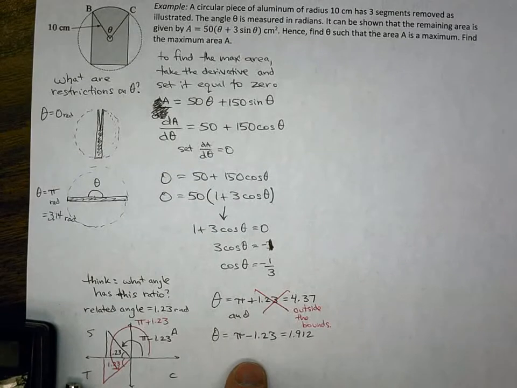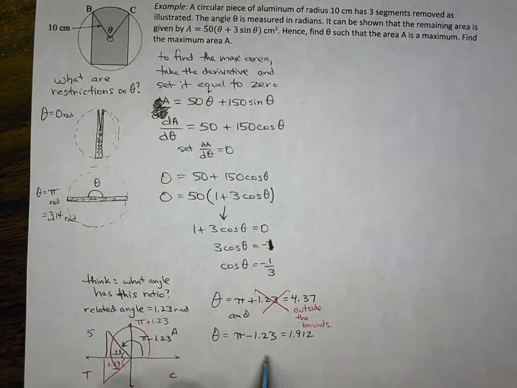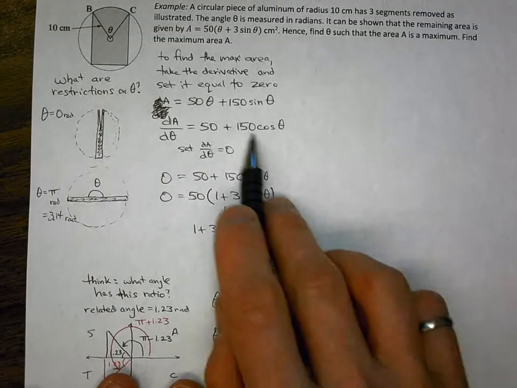Now it also asked us to find the theta when area is a maximum and find the maximum area. So to find the actual maximum area, I'm going to have to sub this back into the expression.